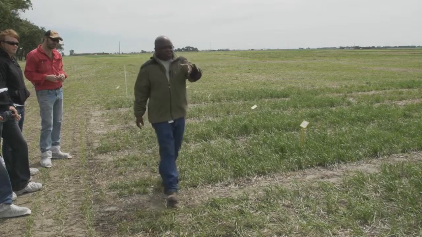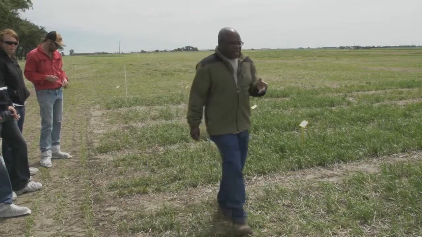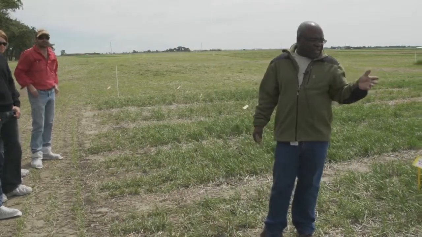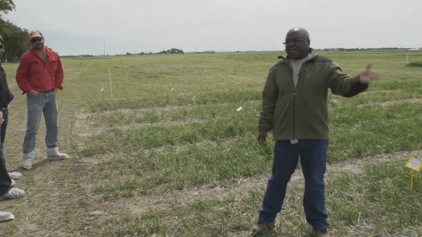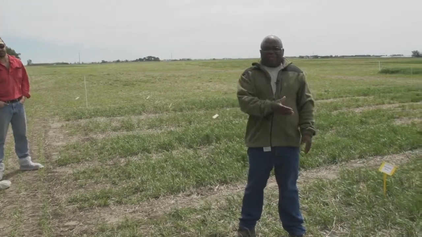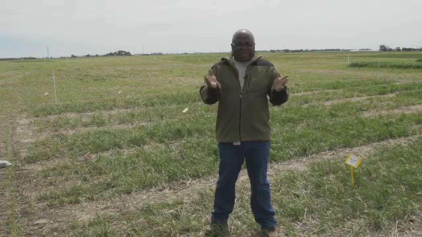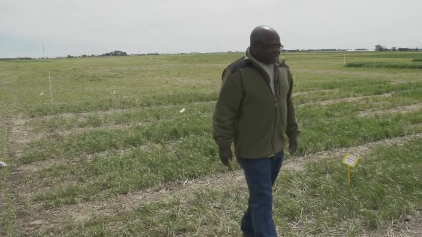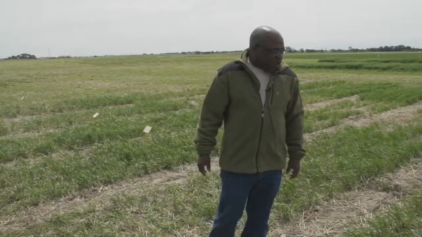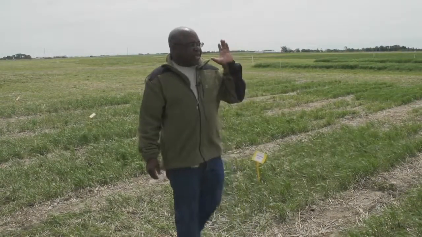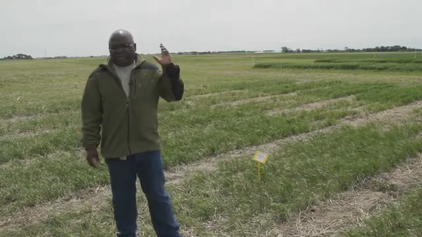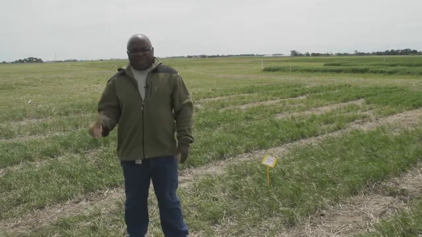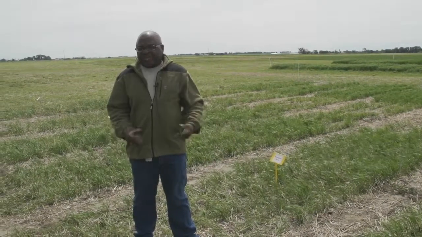But the other part we wanted to show here too is with a lentil crop, if you apply both mycorrhiza and rhizobium inoculant, can you get synergism? So certainly some experiments have shown that you actually get much of a boost when you inoculate a legume with mycorrhiza and a legume inoculant at the same time.